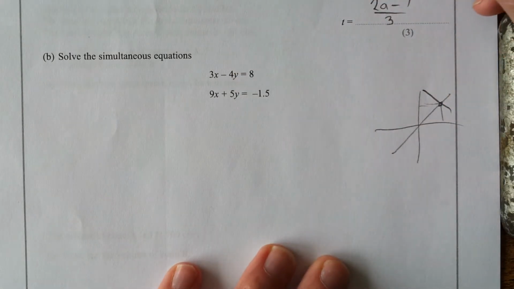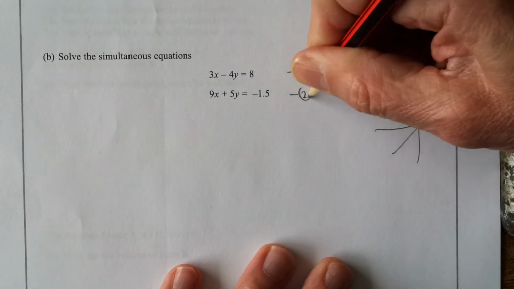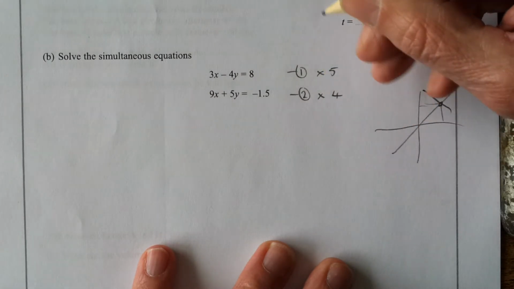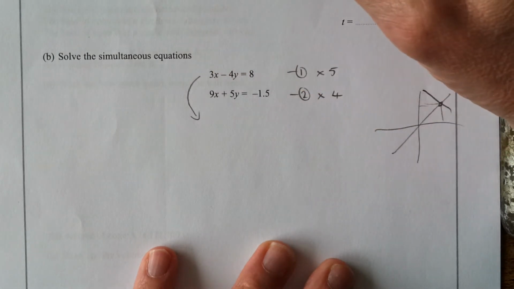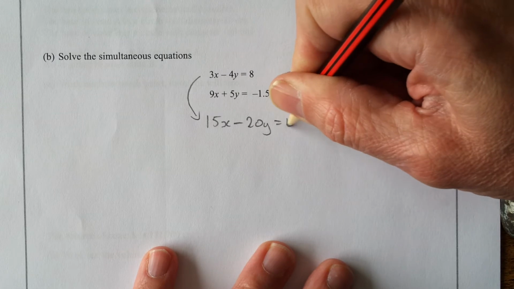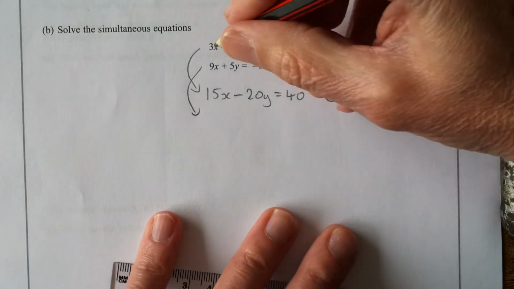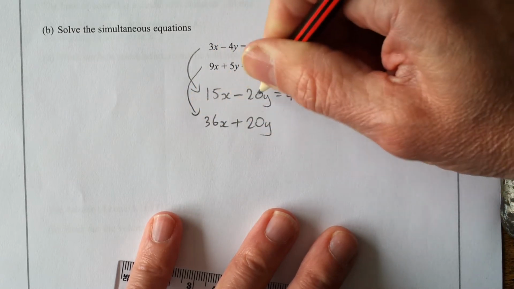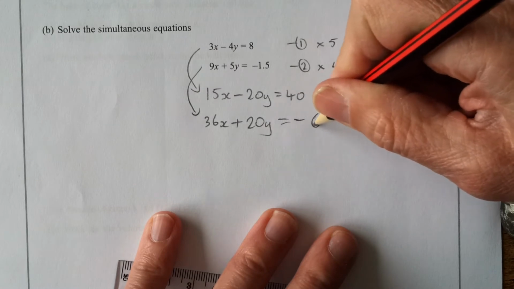Now if we look at 4 and 5, the lowest common multiple of 4 and 5 is 20. So if I make this equation 1, make this equation 2, we need to multiply this by 5 to make 20, and multiply this one by 4. So down here, multiply everything by 5, each part, the x part, the y part and the number part. So that becomes 15x minus 20y equals 40. I'll make that equation 3. Same with this, multiply by 4, 4 9s, 36x plus 20y, which we want the same, equals negative, and then double it and double it again, so negative 3, negative 6. And that's equation 4.